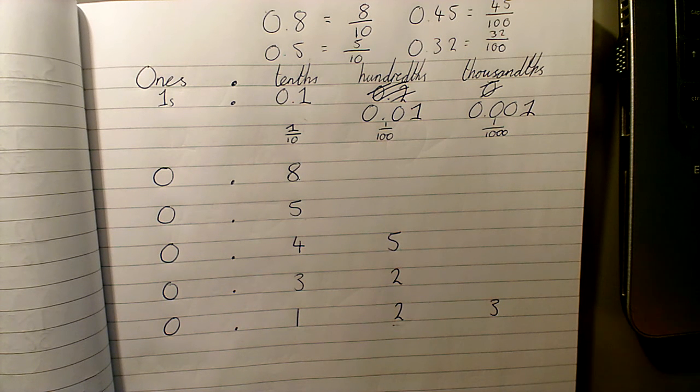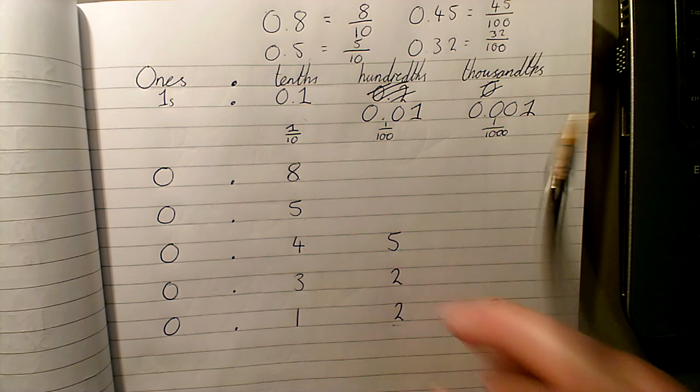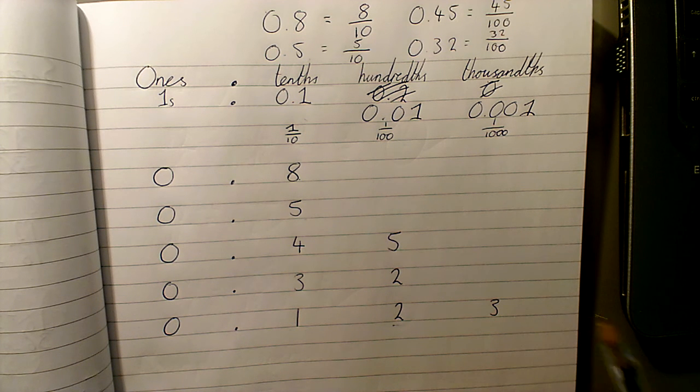Okay? Now there's a wee bit of a cheat for doing this. Instead of trying to really work your way through the whole exchanging thing, you can just read it as 123 thousandths. Okay? Because there's like 20 thousandths and 200 thousandths, and there's 100 thousandths in 1/10.